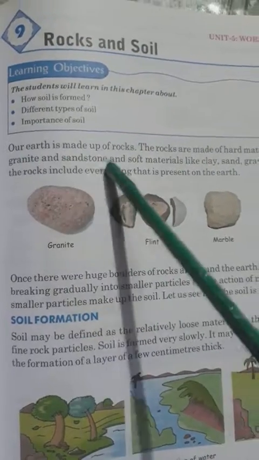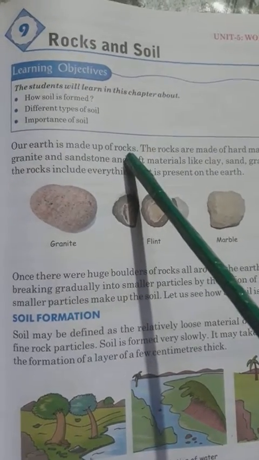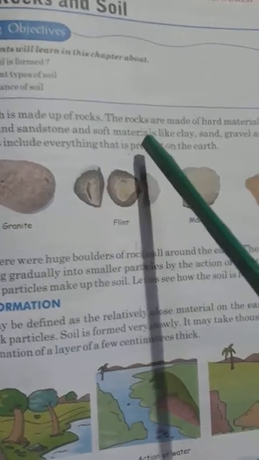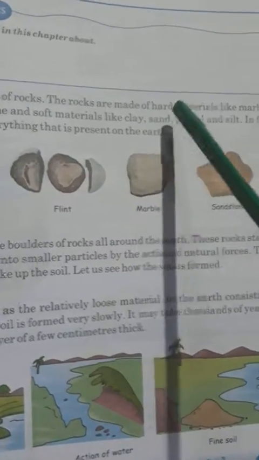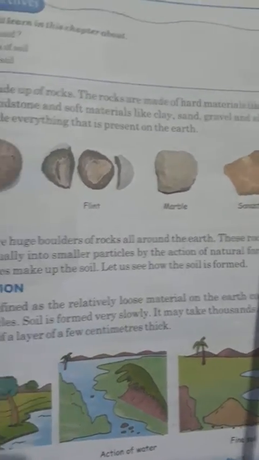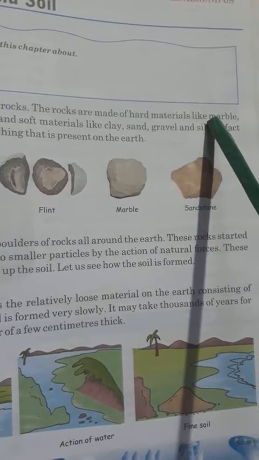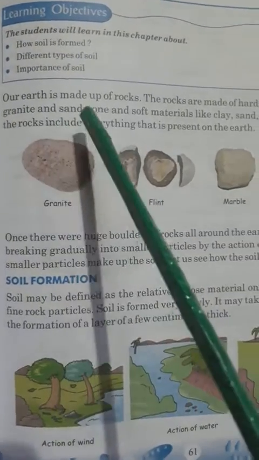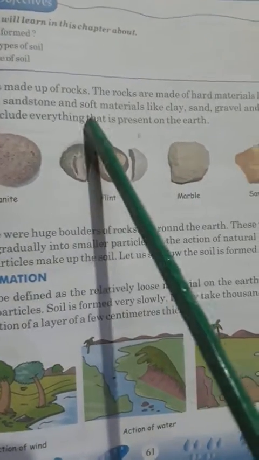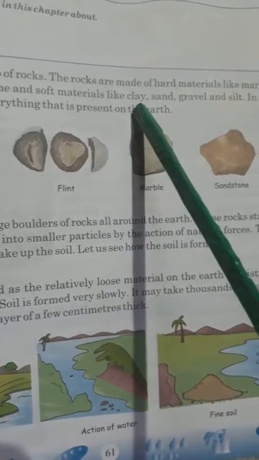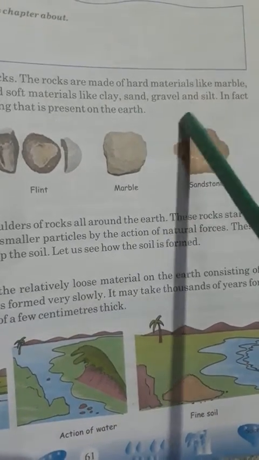Our earth is made up of rocks. Underline this, earth is made up of rocks. The rocks are made of hard materials like marble. Underline all this. Different types of rocks. Materials of rocks are marble, granite and sandstone, and soft materials like clay, sand, gravel and silt.